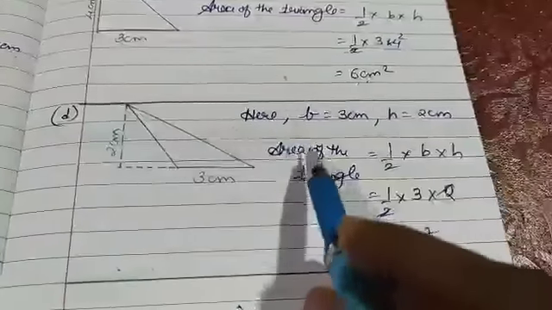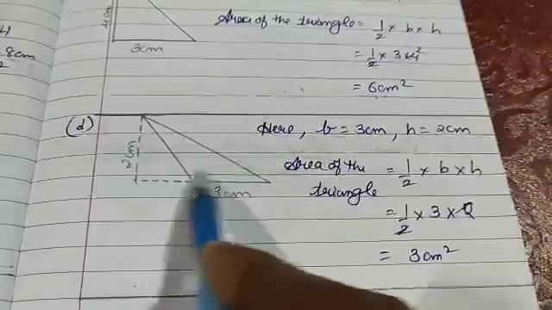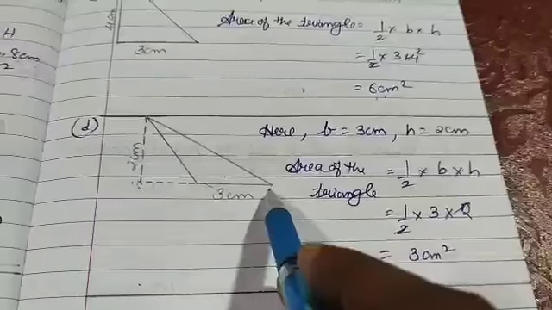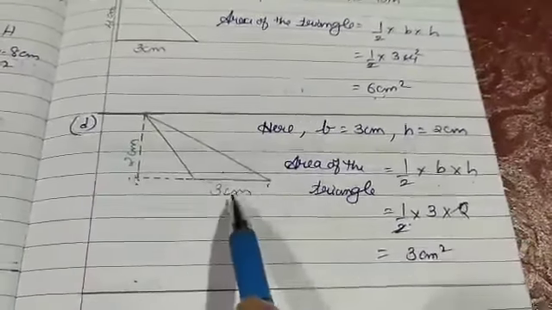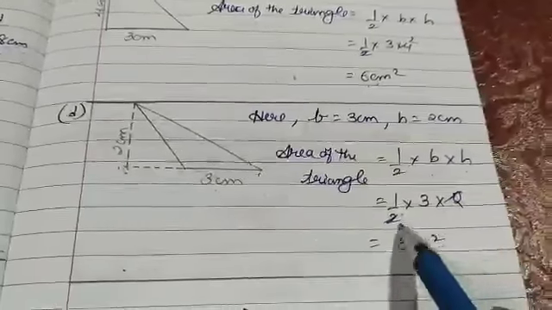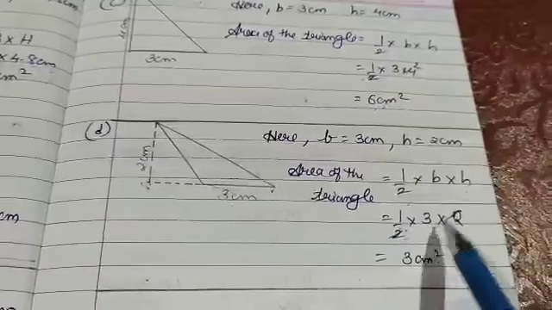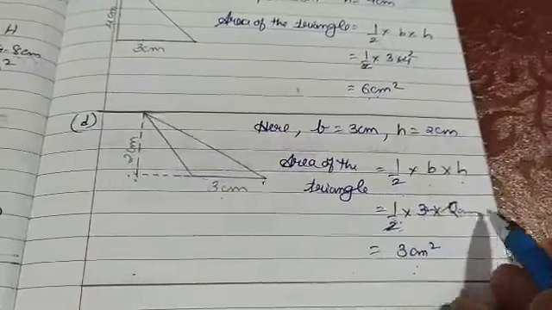Now the next one, dear student, here the altitude is in the exterior of the triangle. So see, altitude is 2 centimeter and base is 3 centimeter. So what we will do, half into base into height. So base is 3 and altitude is 2. 2 and 2 will get cancelled. So your value of area of triangle will be 3 centimeter into centimeter is centimeter square. You can write over here centimeter into centimeter.